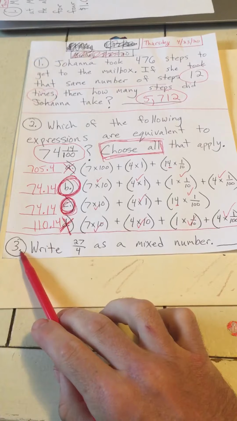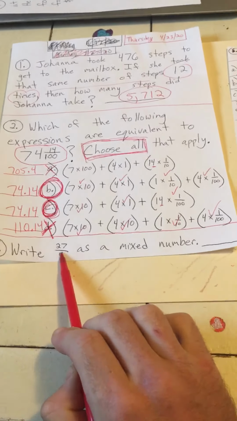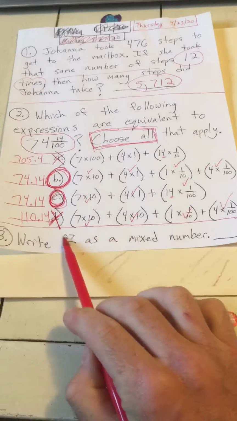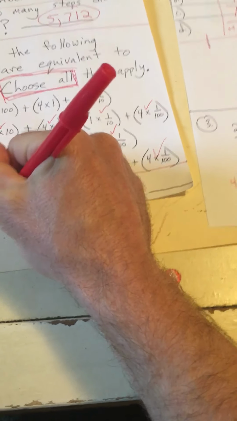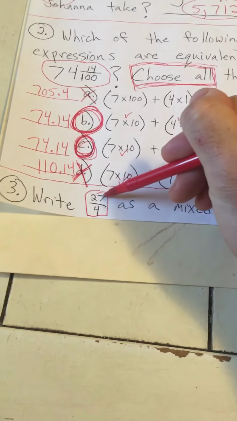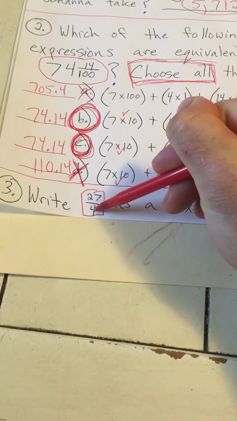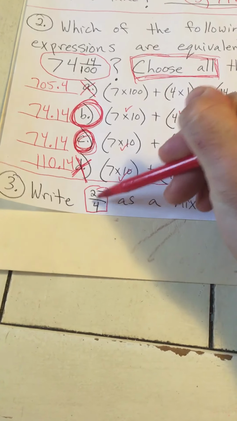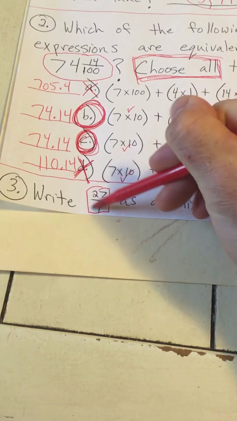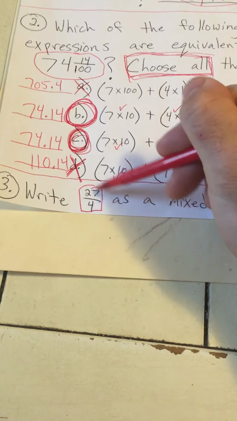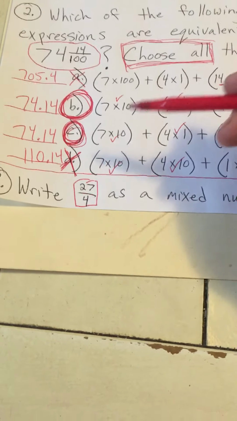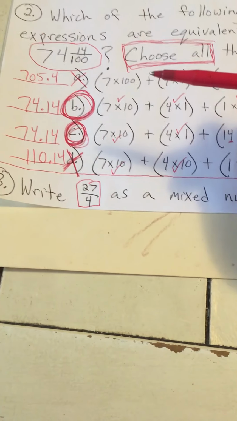Okay, last one, number 3. Write 27/4 as a mixed number. So 27/4 is called an improper fraction because the numerator is 27. That's bigger than the denominator of 4. So since 27 is more than 4, that means this improper fraction is actually equal to more than 1 whole. It's equal to multiple wholes.